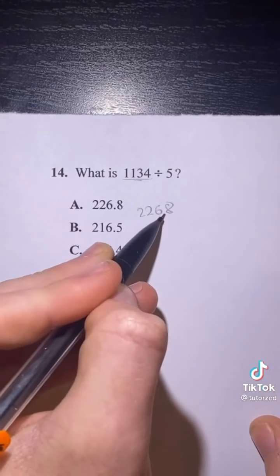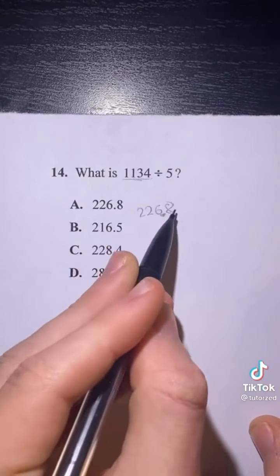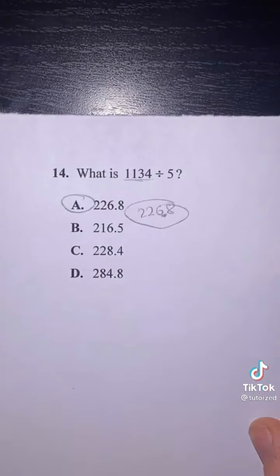Then all you have to do is put a decimal one place over, and our answer is 226.8. So we can choose A.